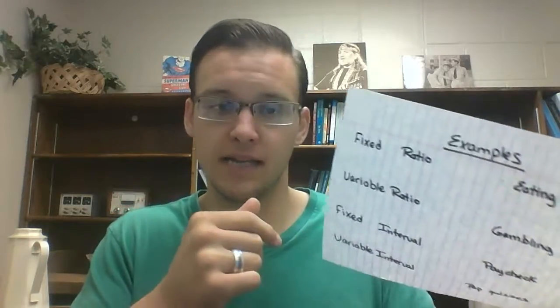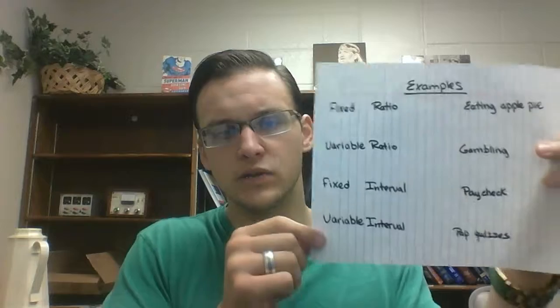Variable ratio. An example of a variable ratio would be gambling. Imagine people in a casino just pulling away at the slot machine. The number of times they have to pull that lever. Actually, I don't think they do that anymore. I think they press buttons now. So let's go with pressing buttons. The number of times they have to press a button on their touch screen before they're going to get a jackpot varies. So again, it's the number of times the behavior is performed and how many times you have to perform it before getting the jackpot varies. So that would be an example of a variable ratio schedule.